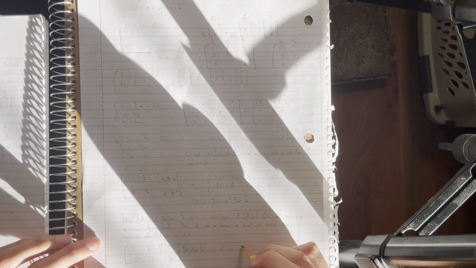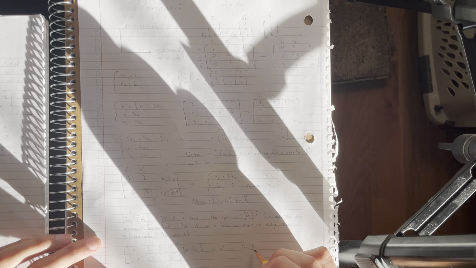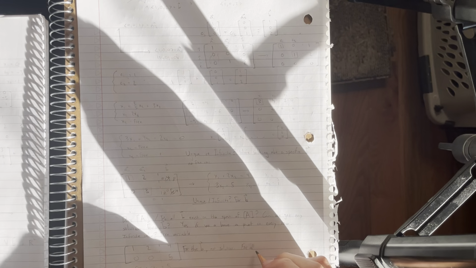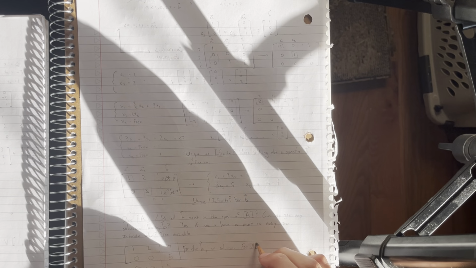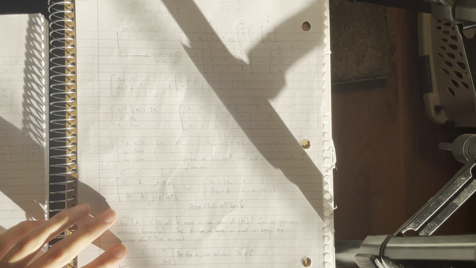What about for all b? Maybe at this point you can start understanding. It would only work out when this comes out to 0, but that's not all b, right?